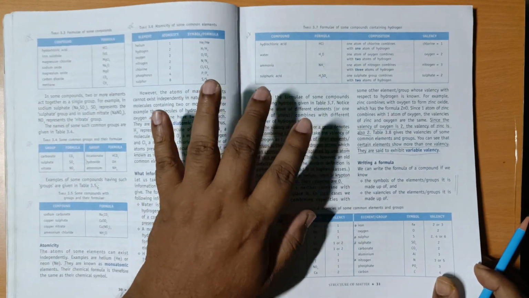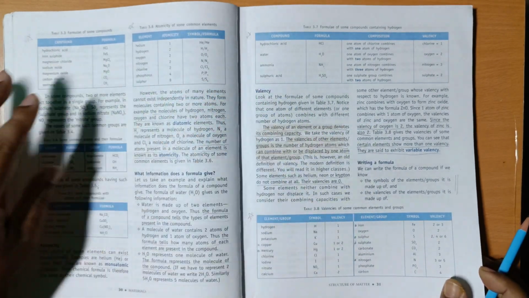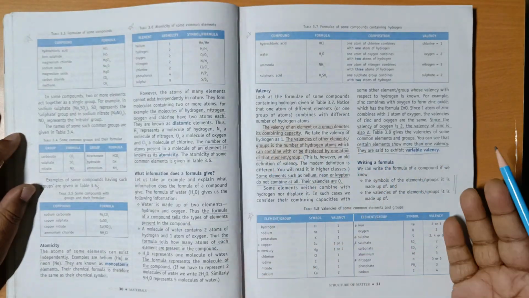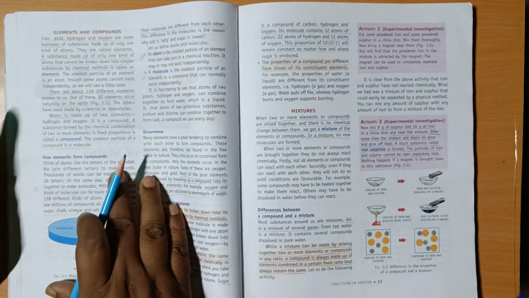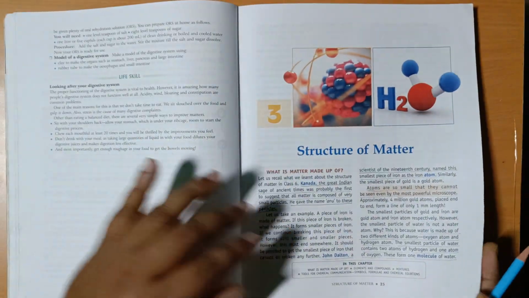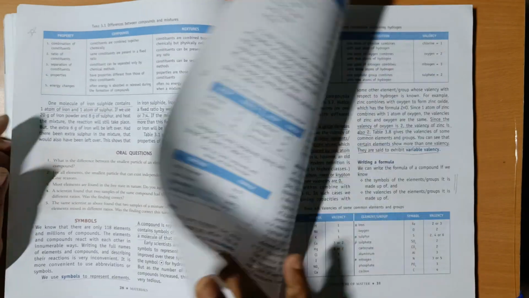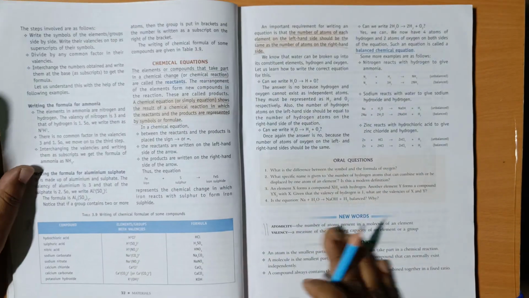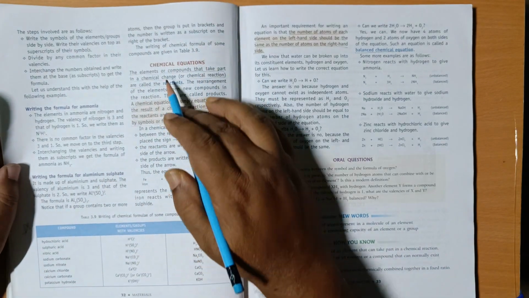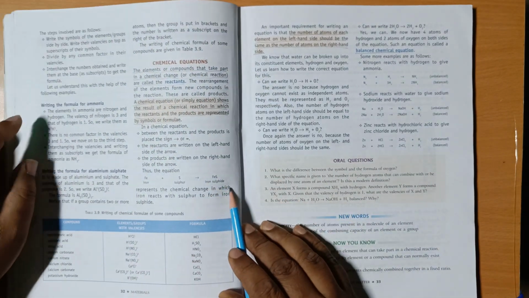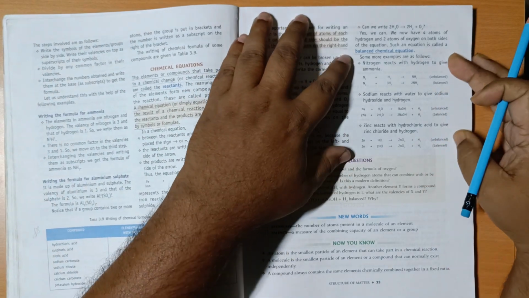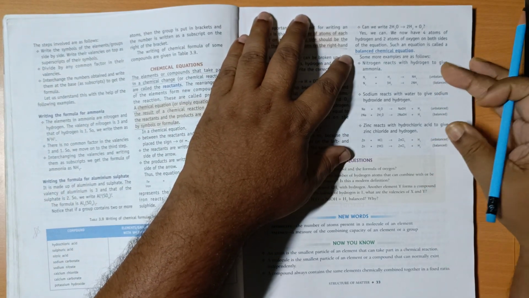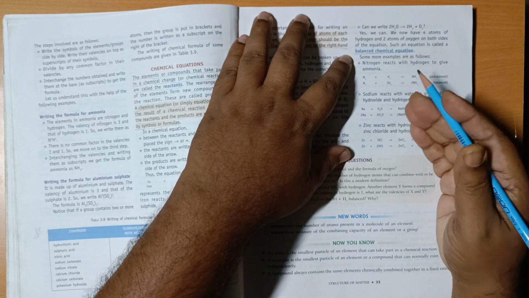This is a very important prerequisite for chemistry in class 7. If you compare this to ICSE textbooks, you will find this entire chapter is covered in even more detail in ICSE books, like the Selena books. And then finally we have got chemical equations and a very brief discussion on balancing of chemical equations, which is covered in more detail in class 10.